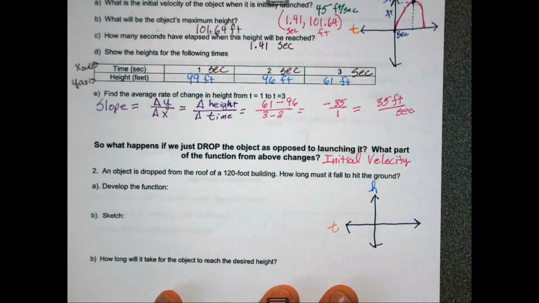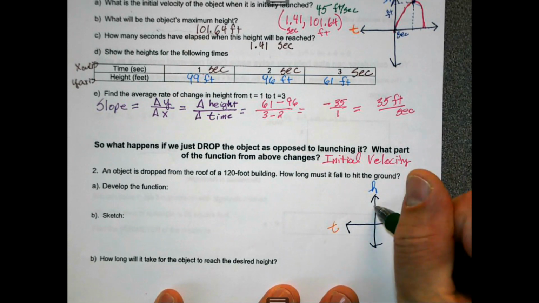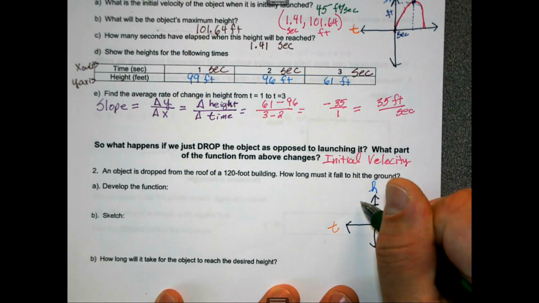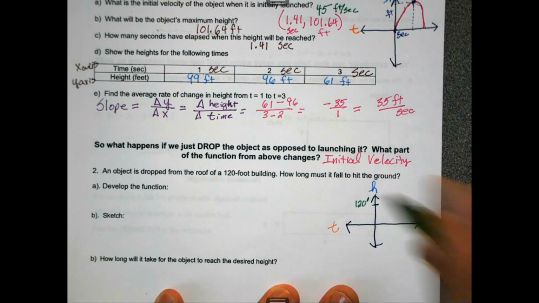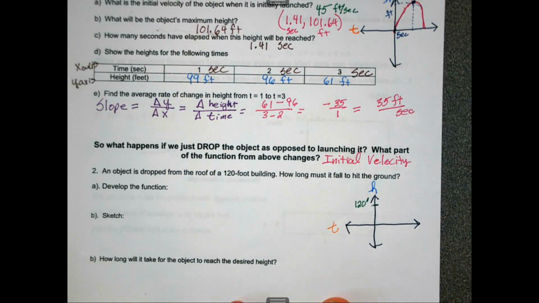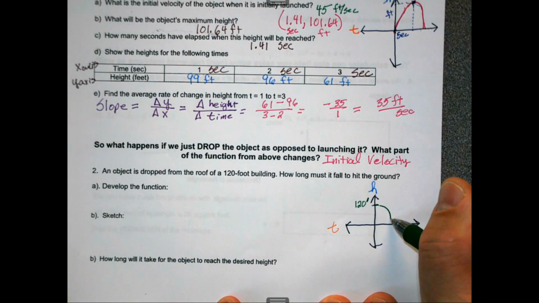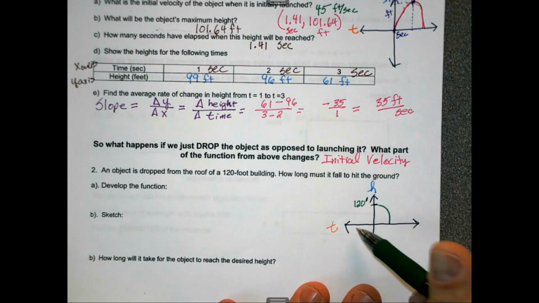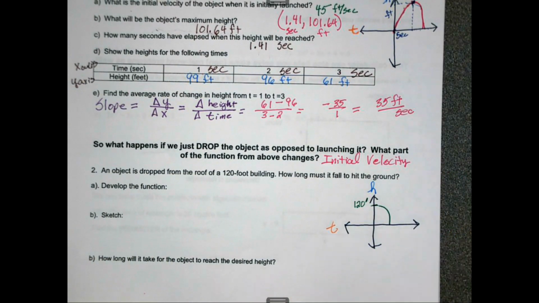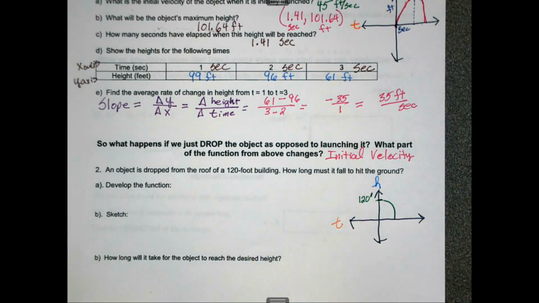Let's see, we're going to start at 120 feet, right? Okay. If I just drop it, we lose that initial velocity. We don't need velocity to get up to that point.